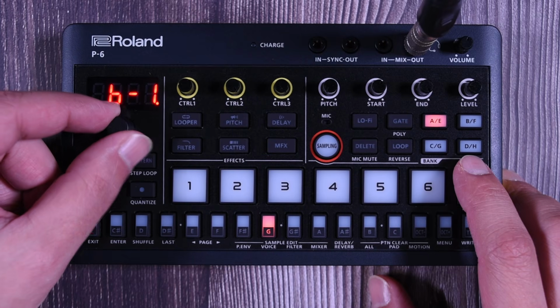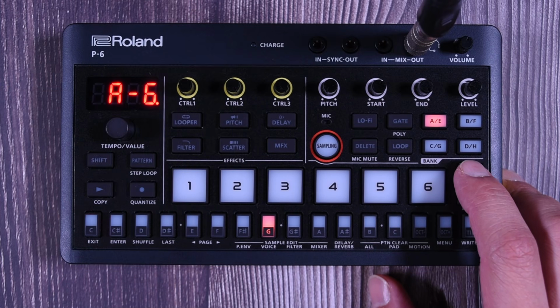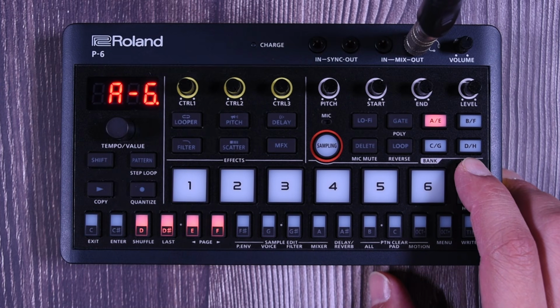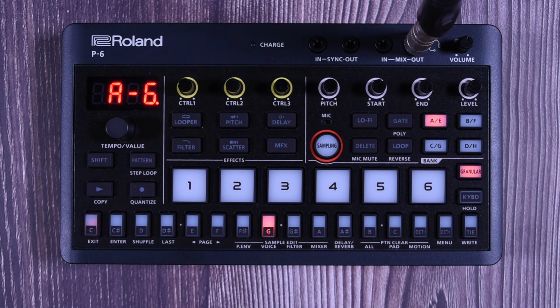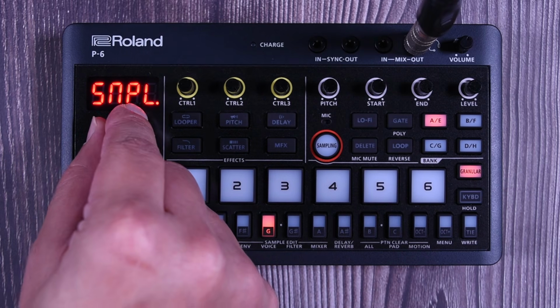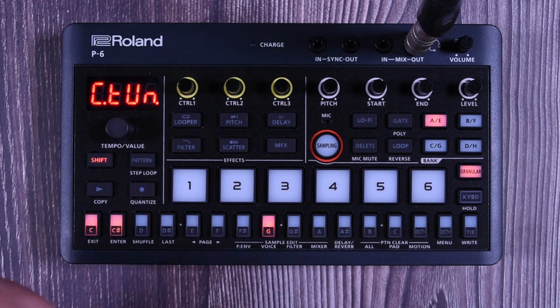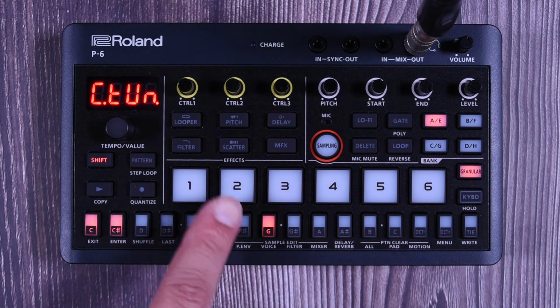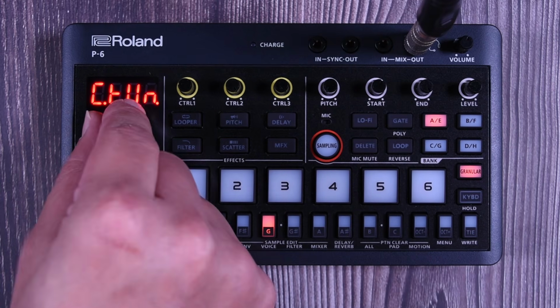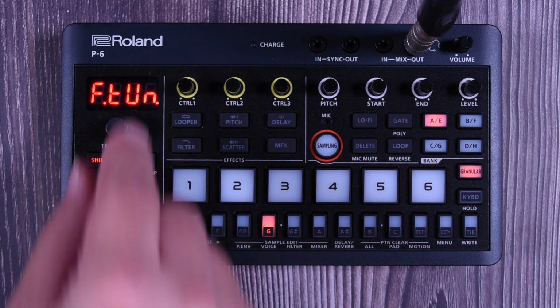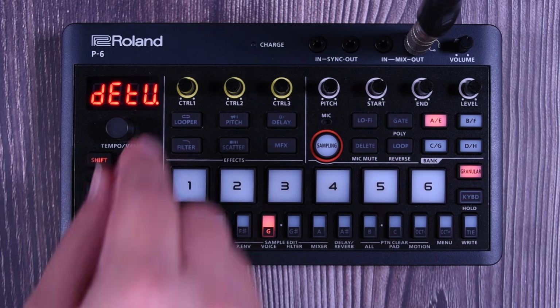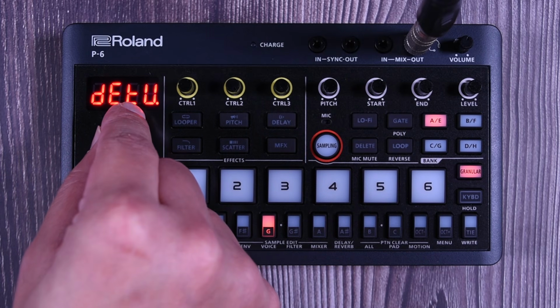Cool. So I'm going to go back to the one that we had from before, which is the default A6. And I'm going to use that one. When you get in, some of the options are going to be pretty much the same. If I go here, it's going to be the tuning in semitones, same. Then the fine tuning, same. Then we have the detuning. We already discussed this in the previous section.